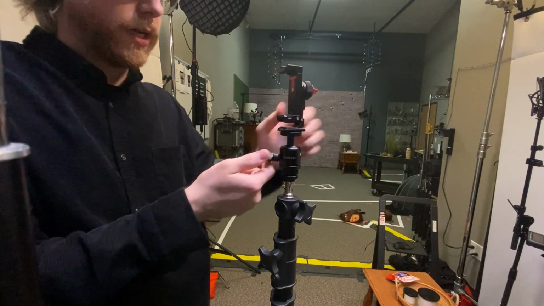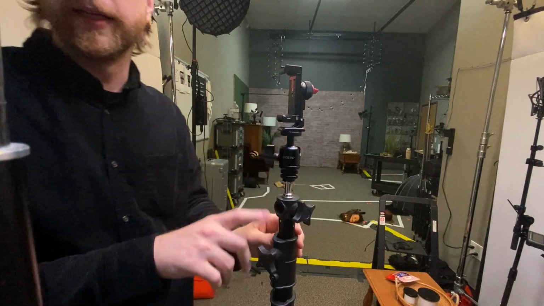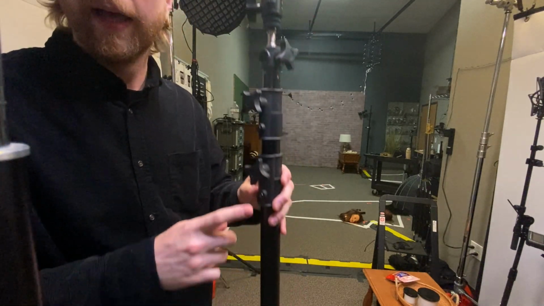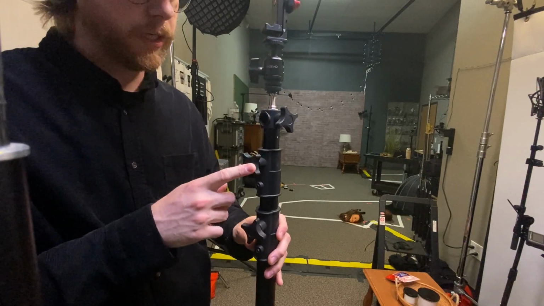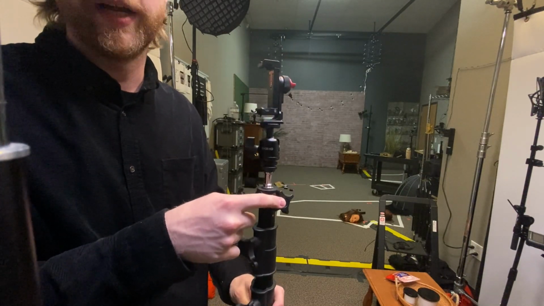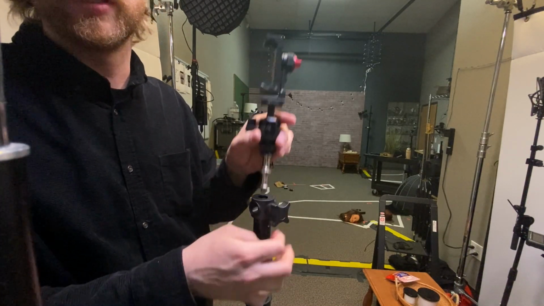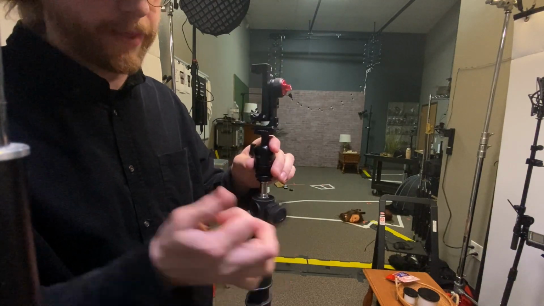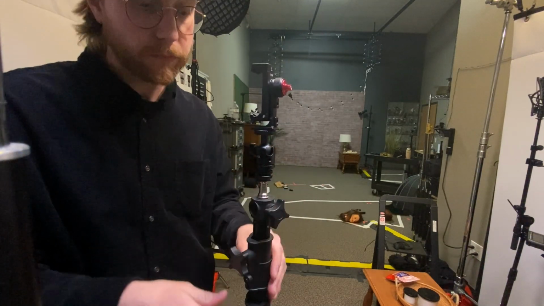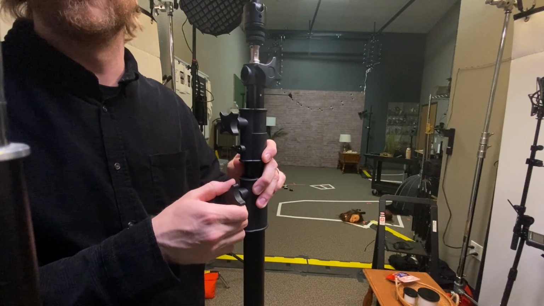Then we are going to come down to the actual stand itself. The stand itself has two knobs, one here, one here. This one up top does not raise and lower the stand. That actually releases the pin. So you don't need to worry about that one. We're going to leave that locked. These are the ones that you're going to use to raise and lower.